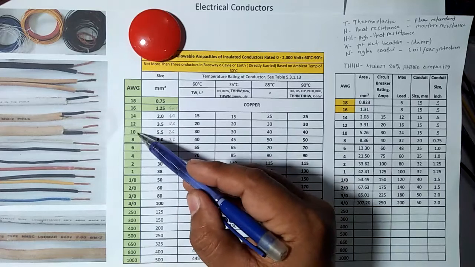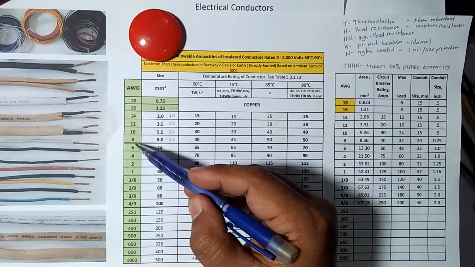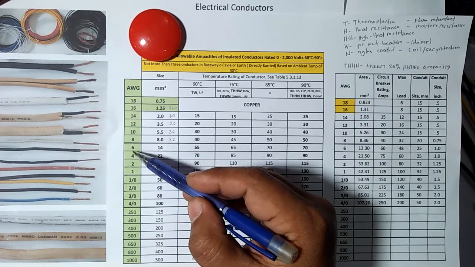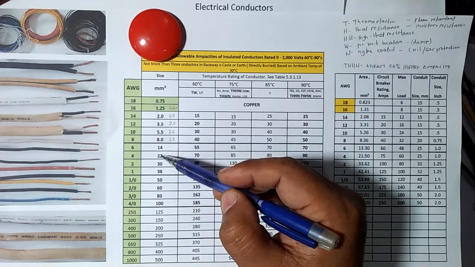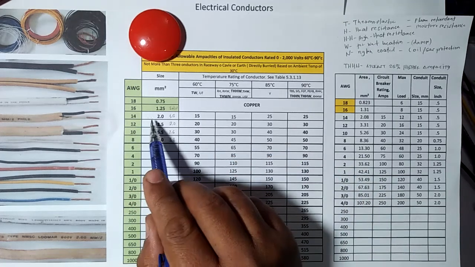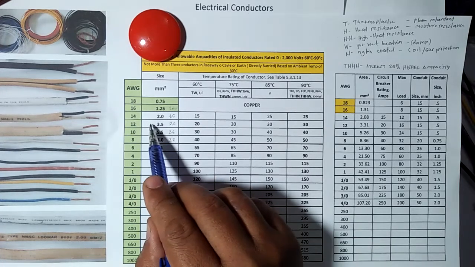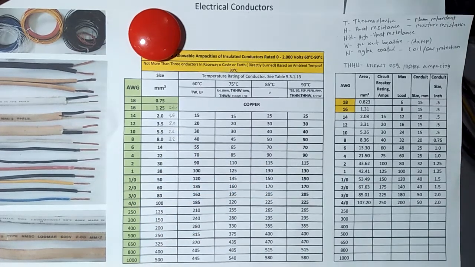So this big size of AWG is also used for service entrance from number 10 and larger wire. So this is also used for service entrance. So this branch circuit wire, small wire, is used because the size is practical for wiring.